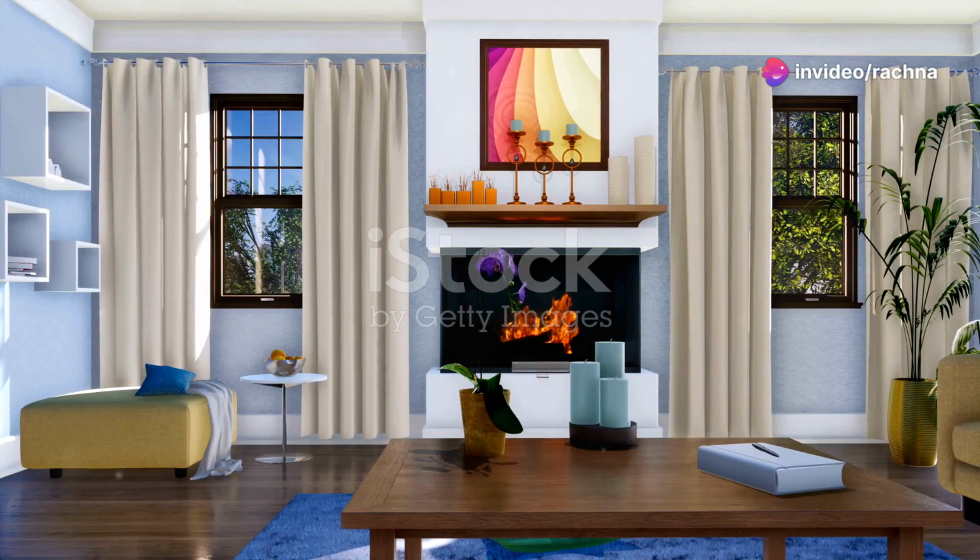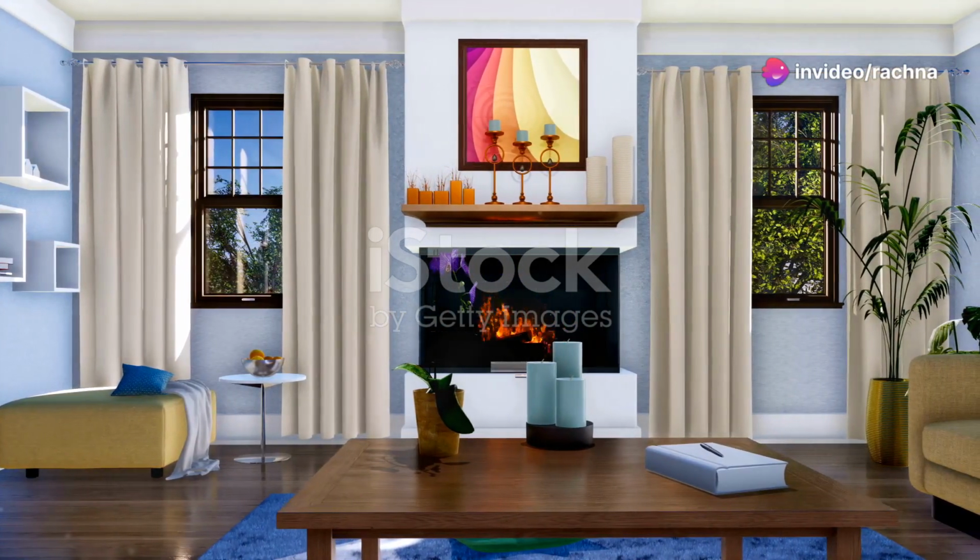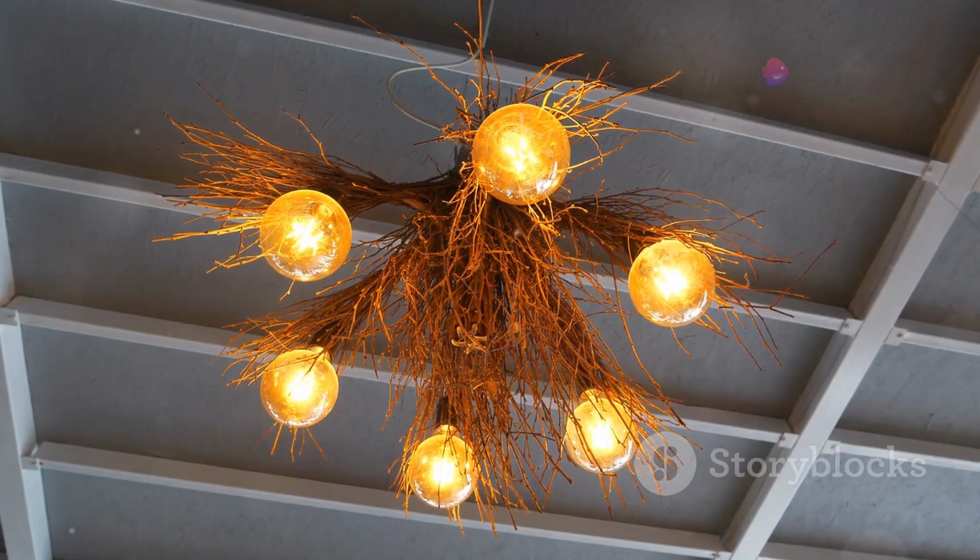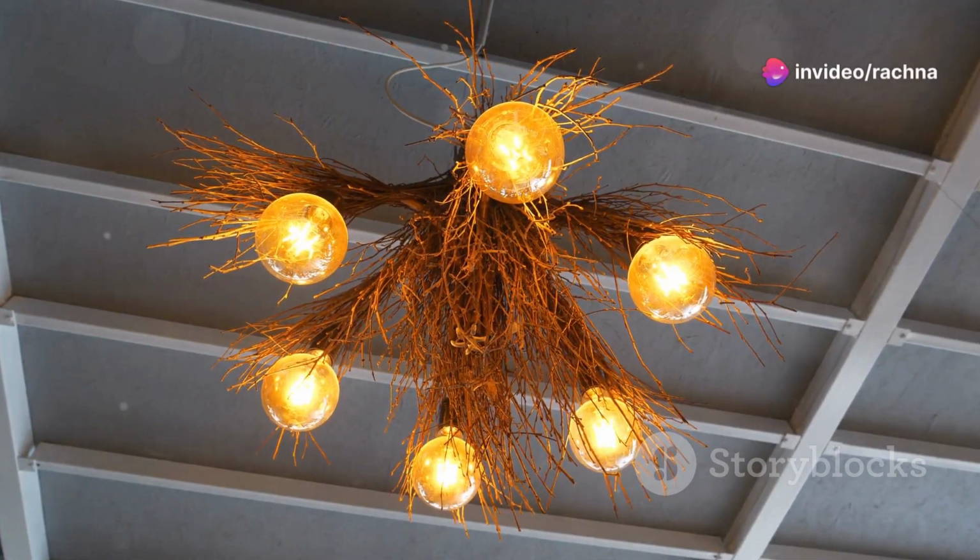Section 4. Emphasis and focal points. Emphasis is all about creating a focal point in your design. It's that element that catches your eye first when you enter a room. A good focal point draws attention and helps organize the space around it. It gives the eye a place to rest and can set the tone for the entire room.